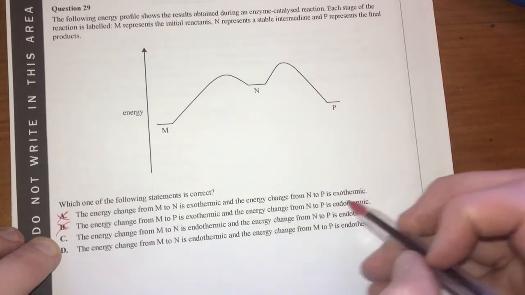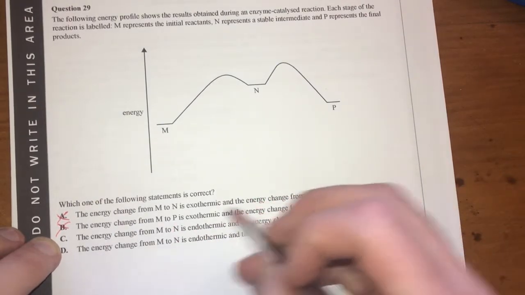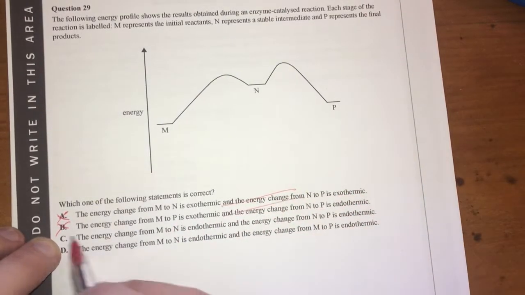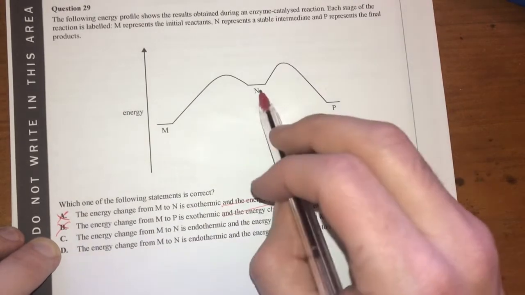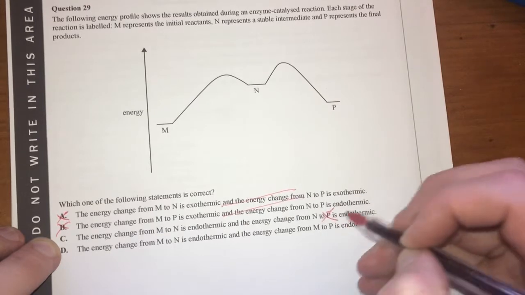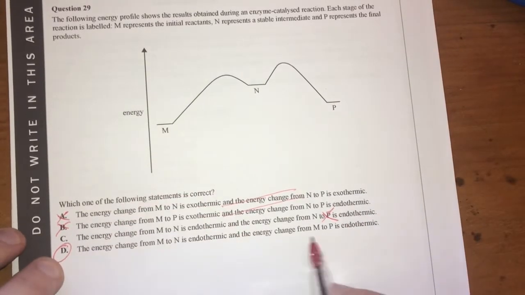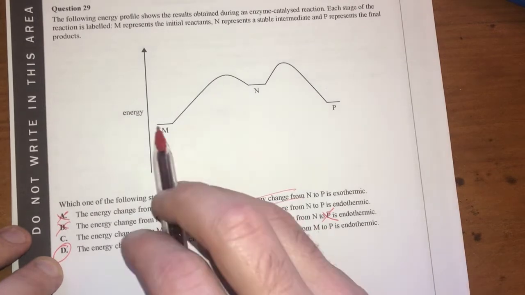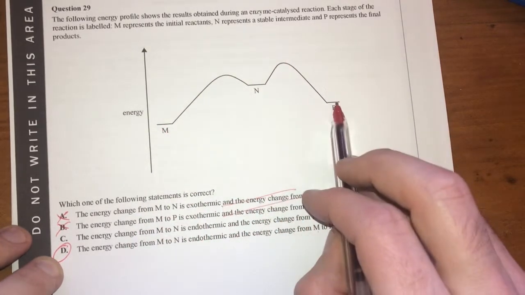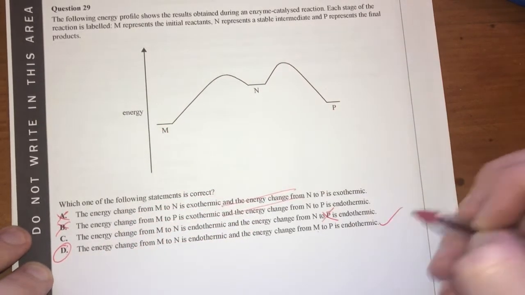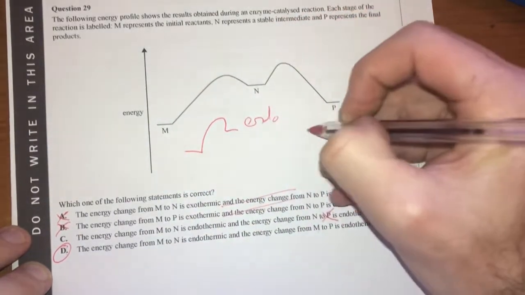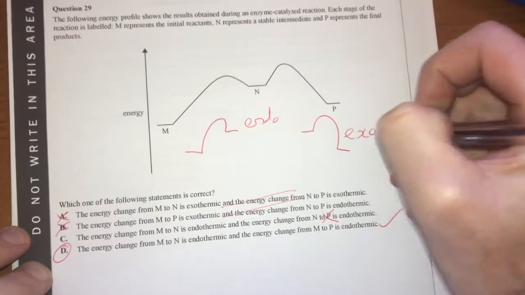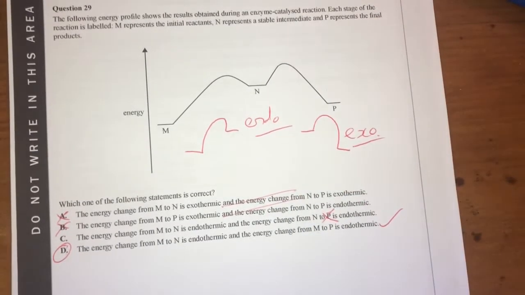Alrighty, so I've already crossed out A, so it's not that one, it's not B. So energy change from N to P is endothermic, N to P, that is not right, so it has to be D. Let's just double check it. The energy change from M to P is endothermic, so going from here, going up to here, that is correct, so that's all good. Main thing is we have this here is endo and this here is exo. So that's all we're going to be looking at for that one.